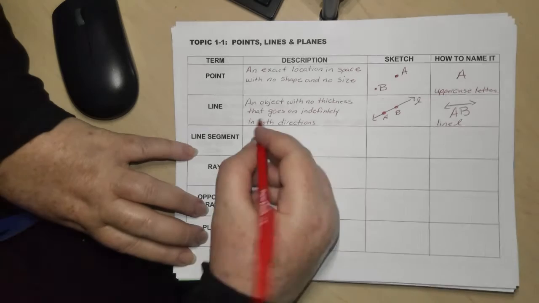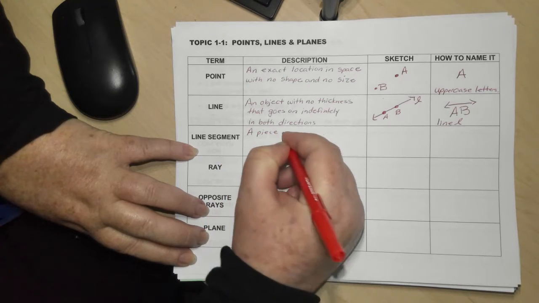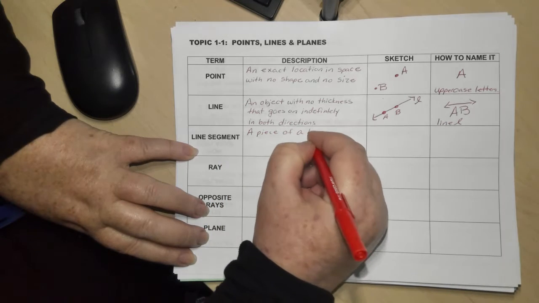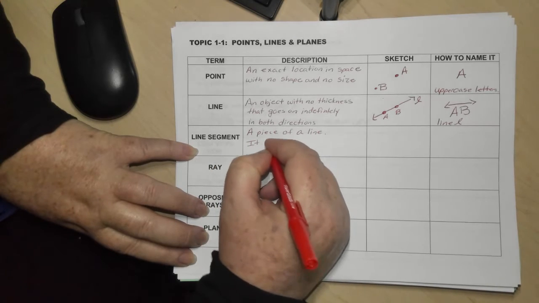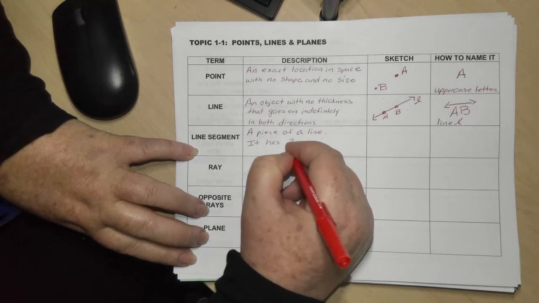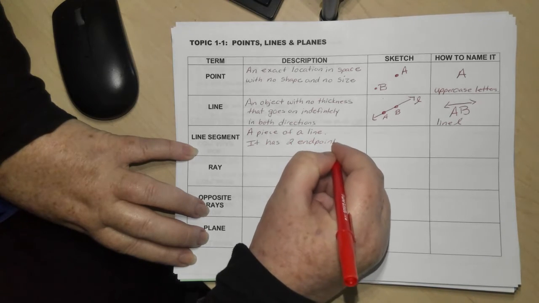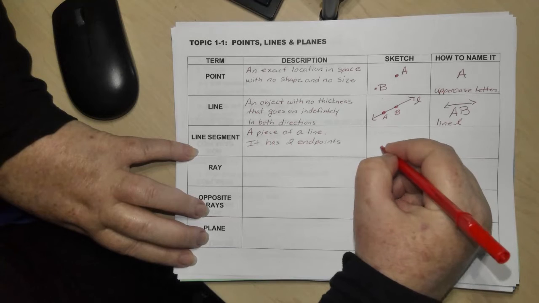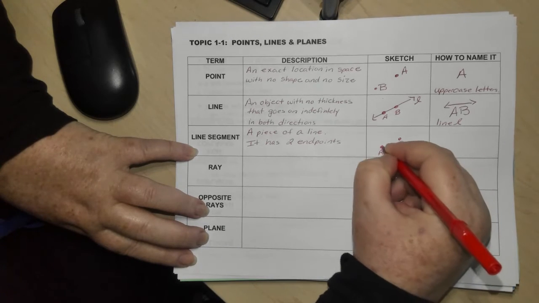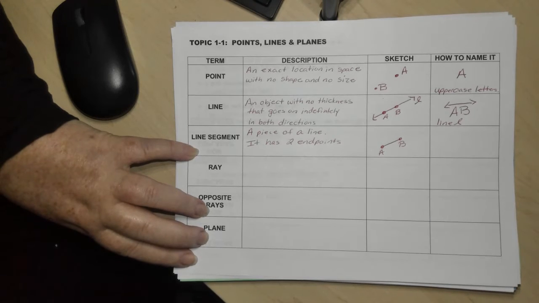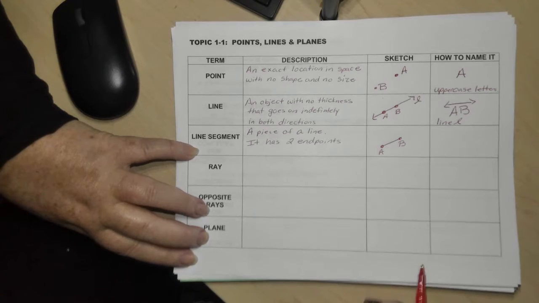A line segment is a piece of a line. It has two endpoints, a start and a stop. So using our example above, the piece I'm going to look at is AB. It starts at A, ends at B. I'm just looking at that part. I'm not looking at anything else, just that segment of the line.